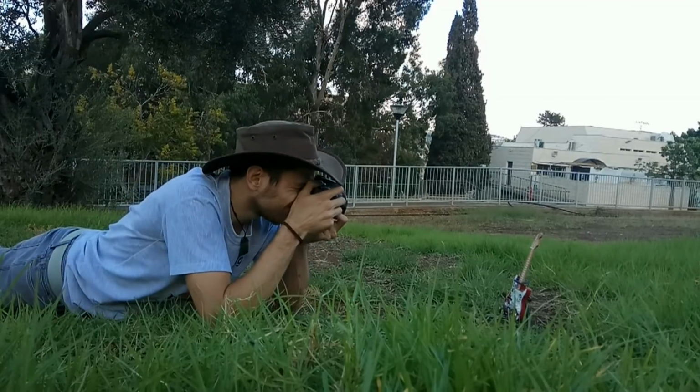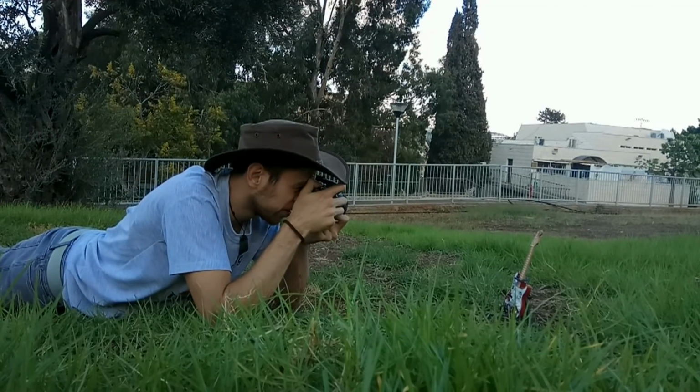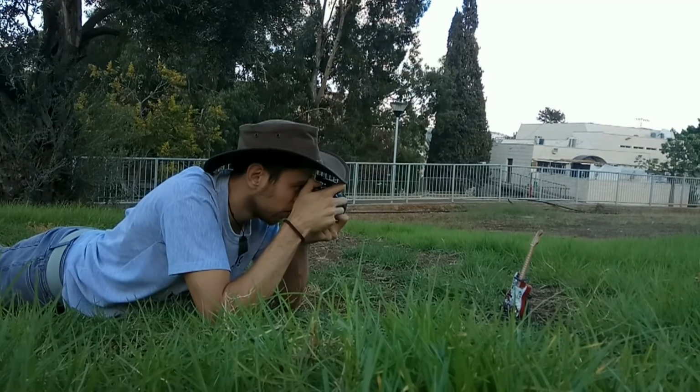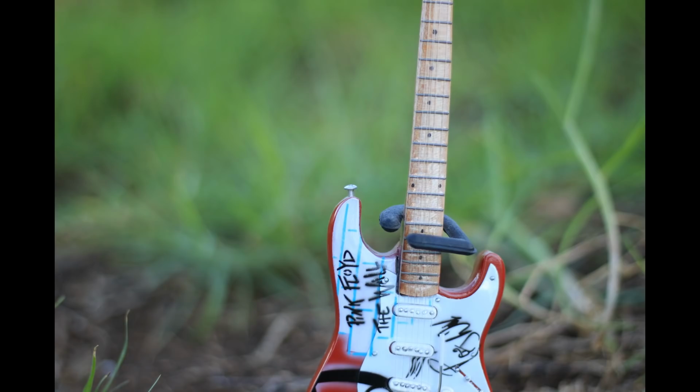So let's start by focusing on the top left corner of my guitar. You see a big blur all the way across, and just the spine of the guitar is what's in focus.